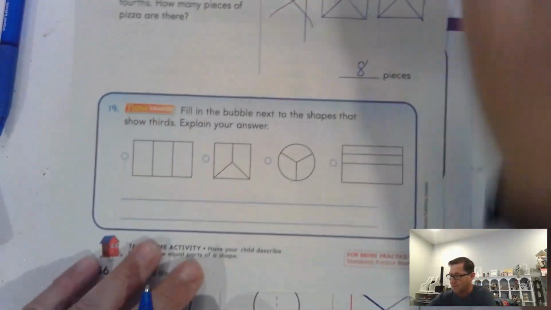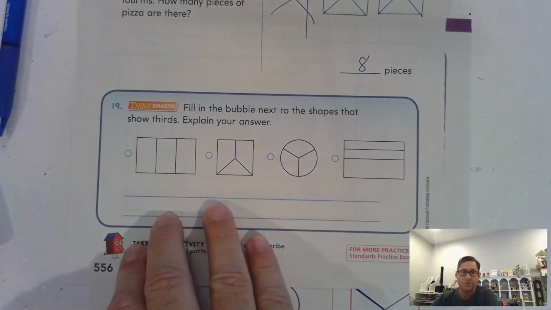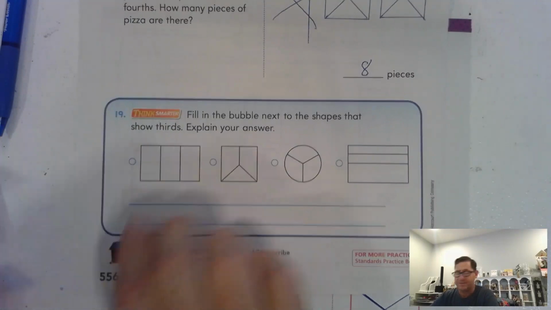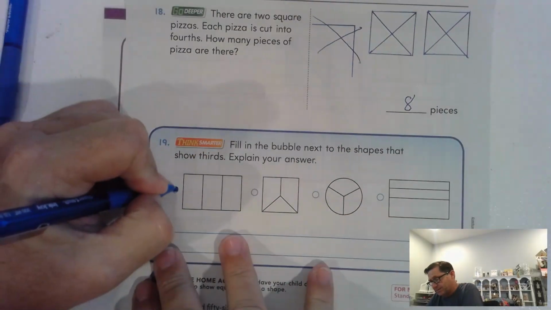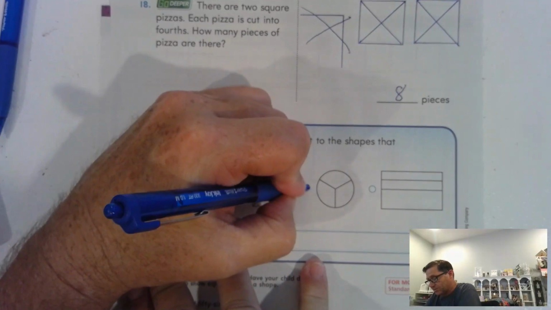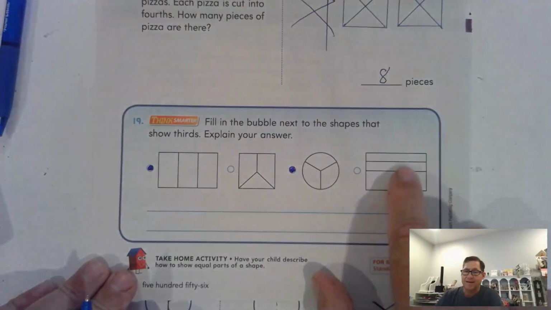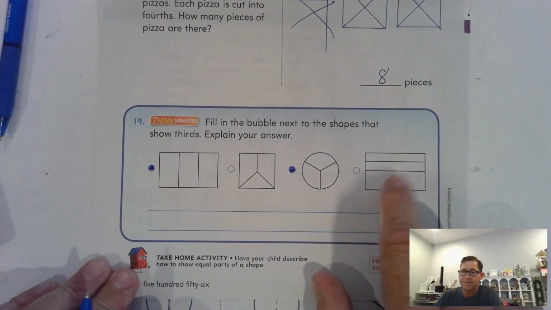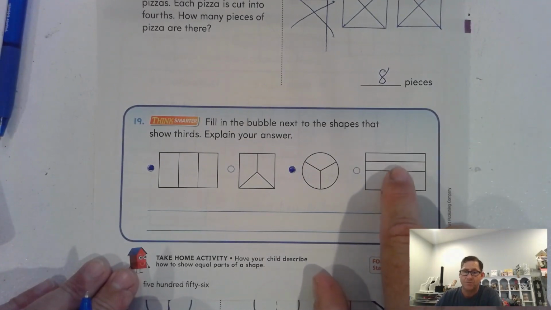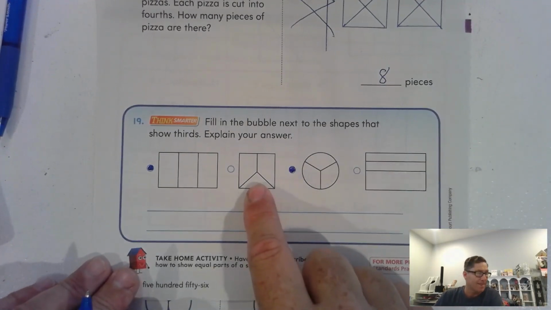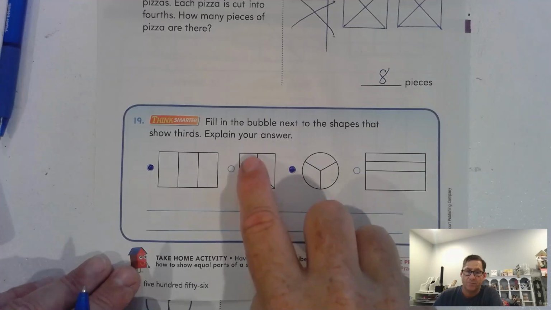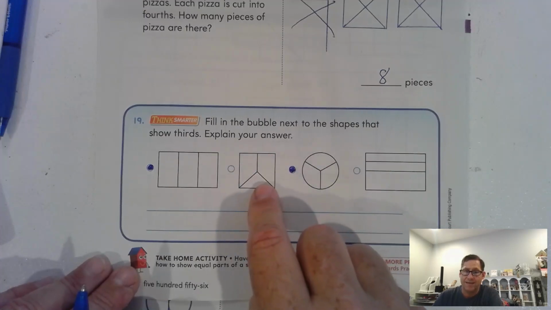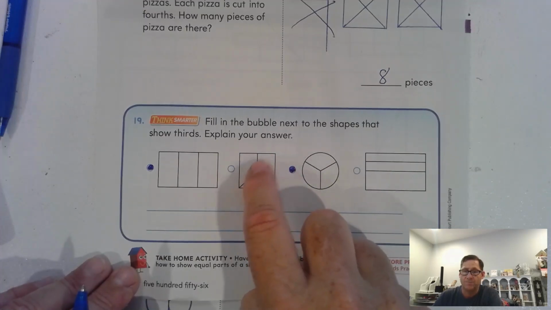And finally, fill in the bubble next to the shapes that show thirds. Okay, well, all pieces of this one are equal, so that's got to be thirds. This one right here, the circle is thirds. This one is not. While it has three parts, this piece is not the same as those two. How about this one here? That's also not equal. Those two are equal, but this one's not the same as those two.